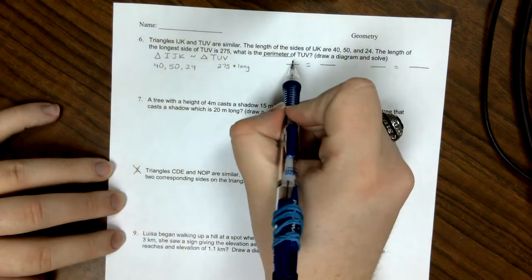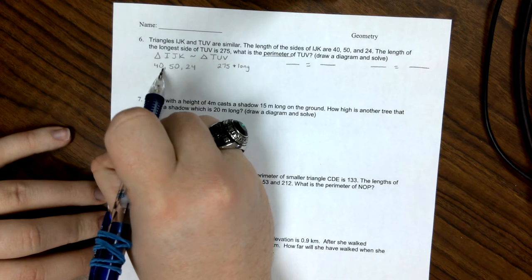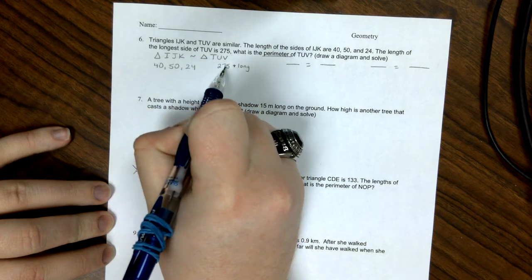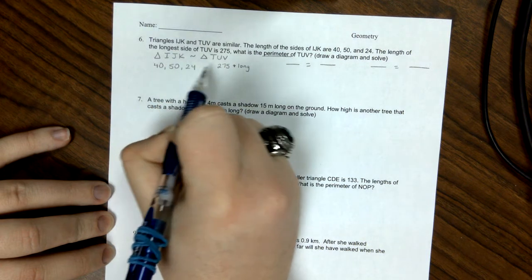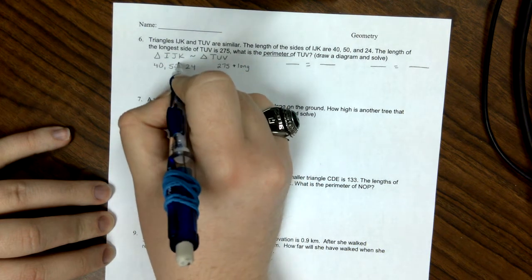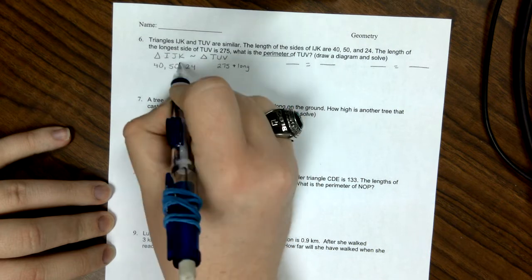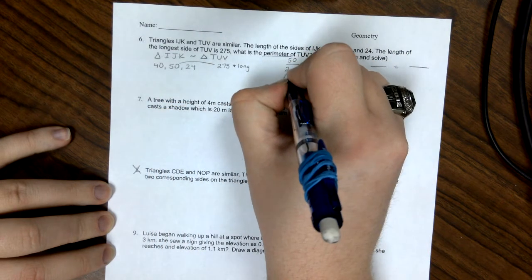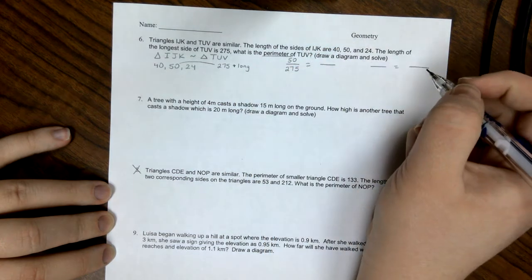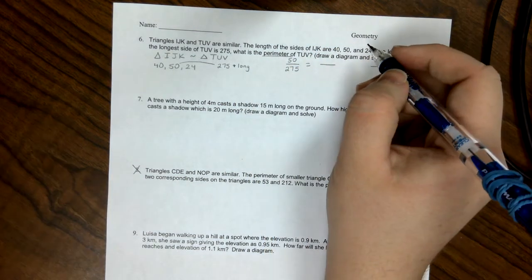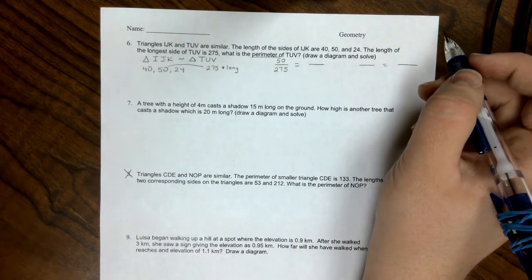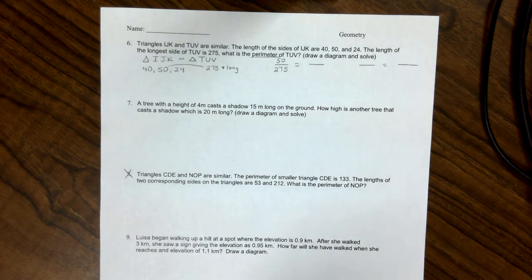Now we have to have a starting place. We know that 275 is the longest side in TUV, so which side does it match up with in IJK? It needs to be the longest one, so between these three, it's 50. So 50 and 275 are matched up with each other. I just chose to write 50 over 275. That was my choice. You could have done 275 over 50, and your work will look a little different, but you should get the same answer.